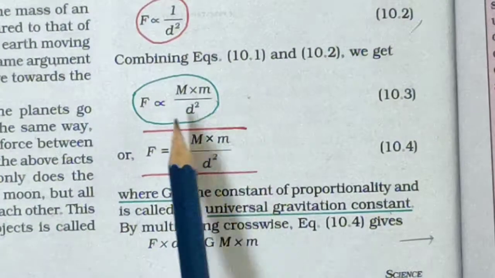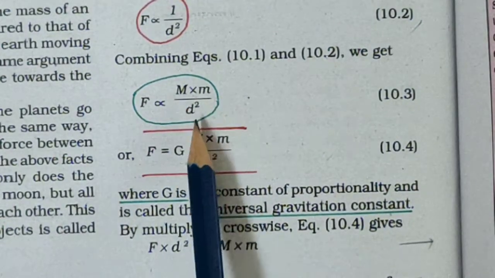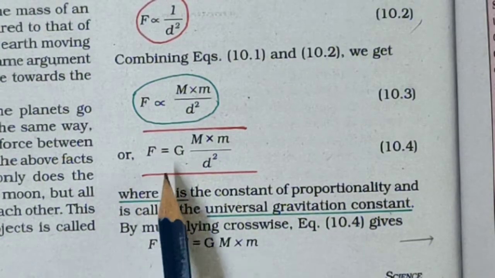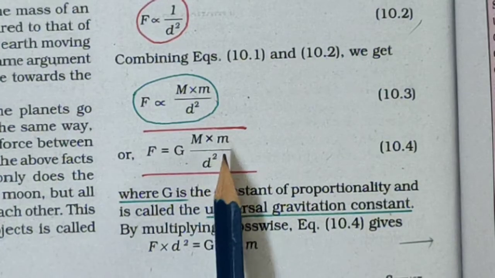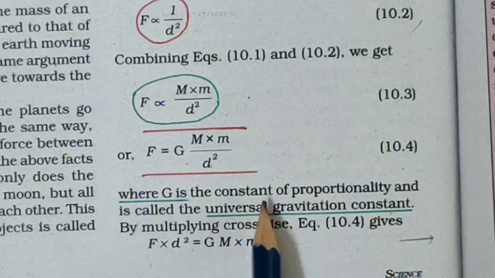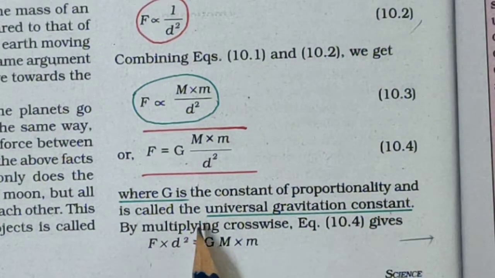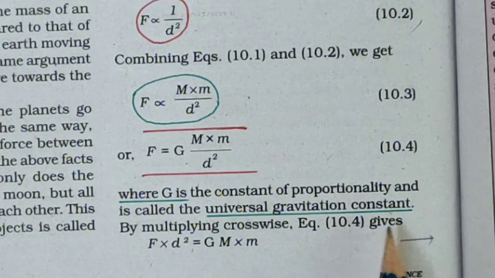Combining the above equations, F is proportional to m into n divided by d square, or F is equal to G m into n divided by d square, where G is the constant of proportionality and is called the universal gravitation constant.